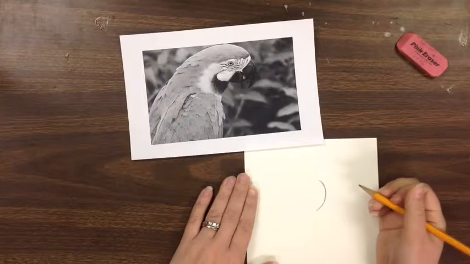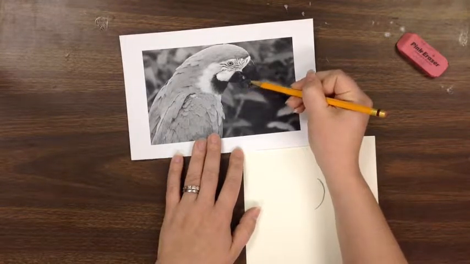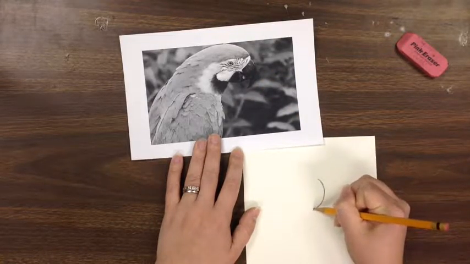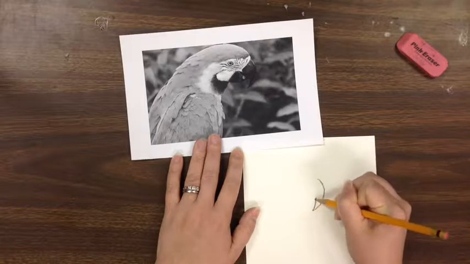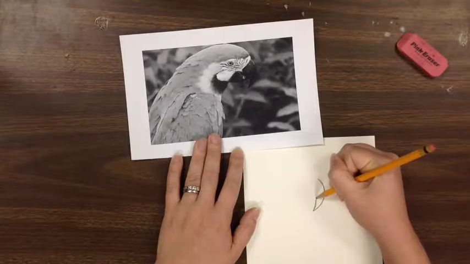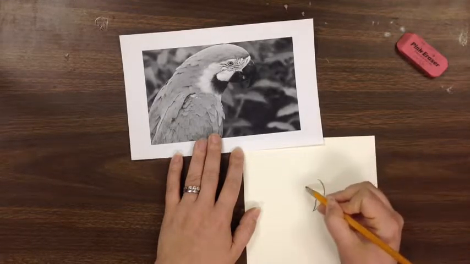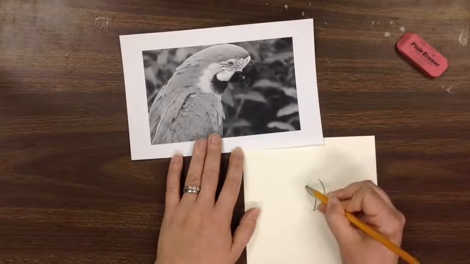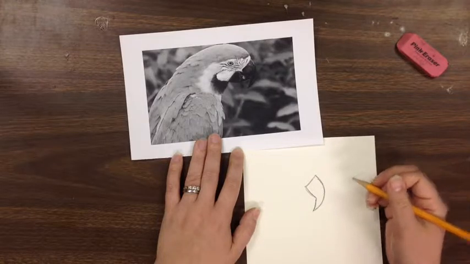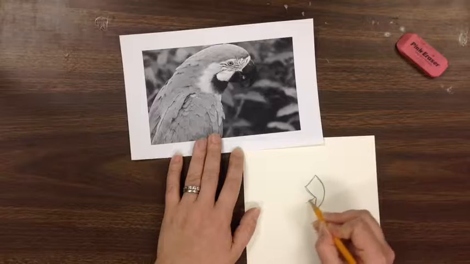After you've done the first line, you want to start to add on lines that connect to it. I see that this one comes back up, and so I'm going to do the same thing with mine. The next line I see comes up and over. And then it comes up and across the top of the beak. After that, a line that I see that connects is one that comes down from here and connects over, forming the bottom jaw.